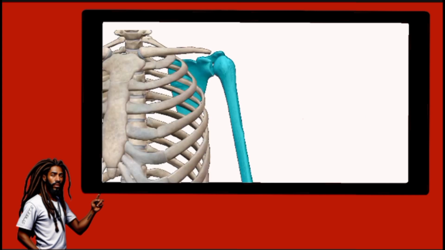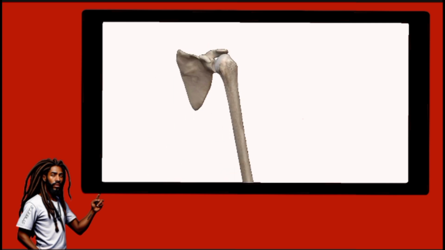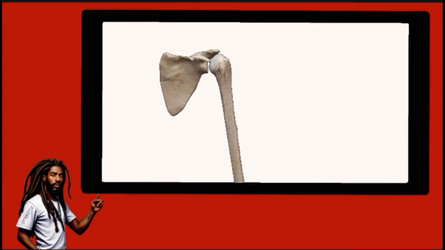So this diagram just dey to show you the shoulder joint and how we take look. This is the picture of the shoulder joint consisting of the scapula and the humerus bone, and this joint you can see it from all around. This is how the bones articulate with themselves through the glenoid cavity of the scapula.